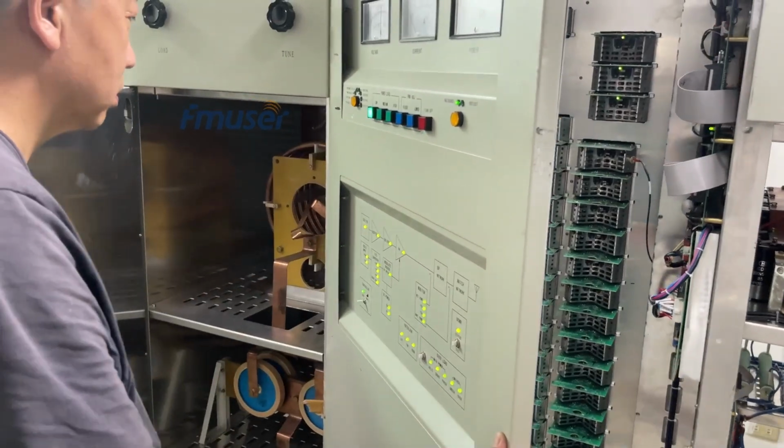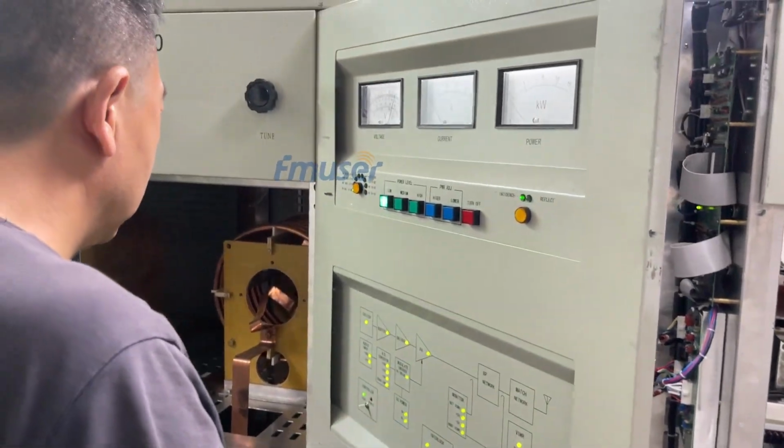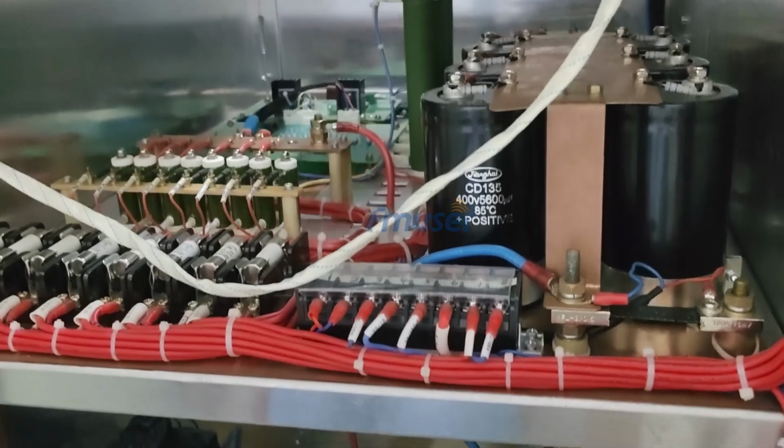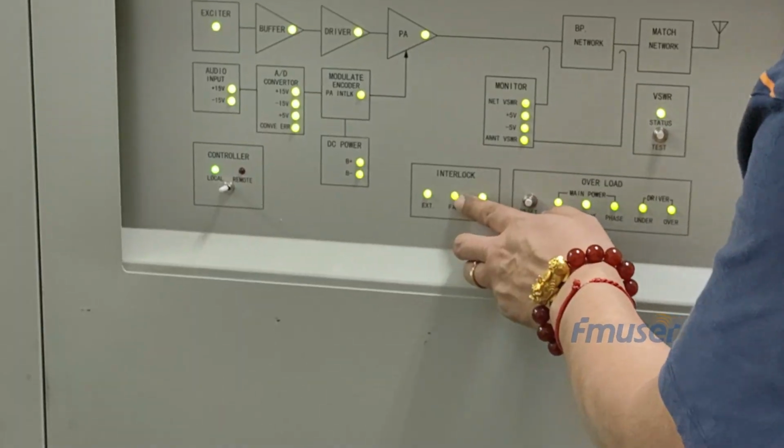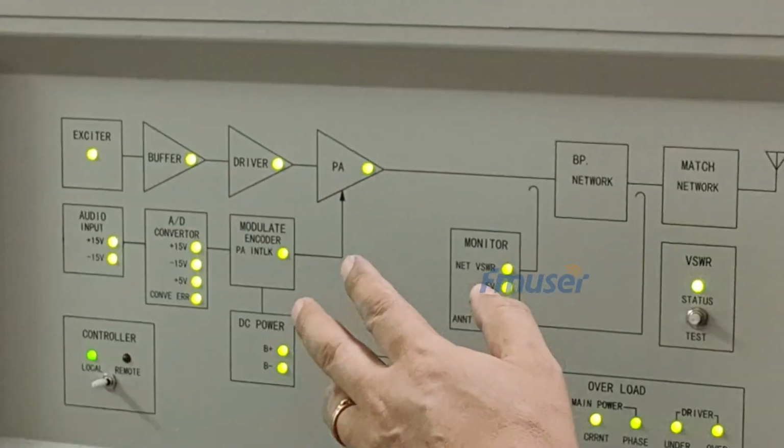In the previous videos, we made great progress. We successfully installed a 10 kW AM transmitter, conducted tests, and explored the main modules it contains. In today's video, I will guide you through the process of operating a 10 kW AM transmitter step by step. You will learn everything you need to know to operate it correctly.